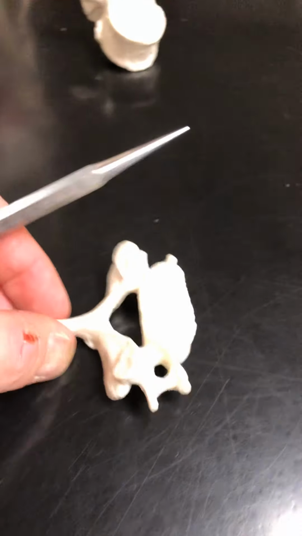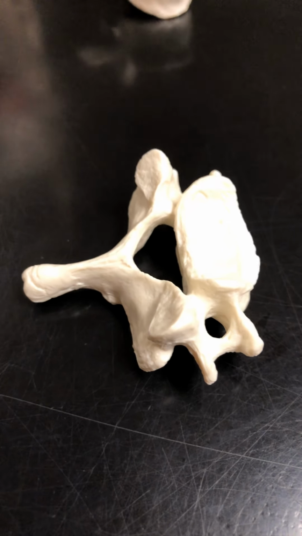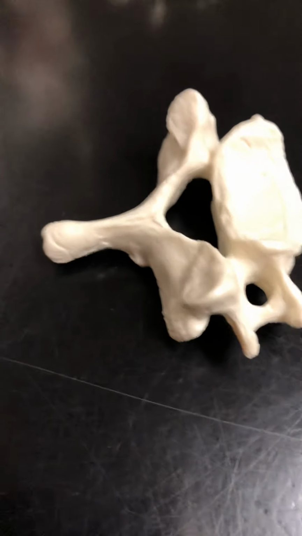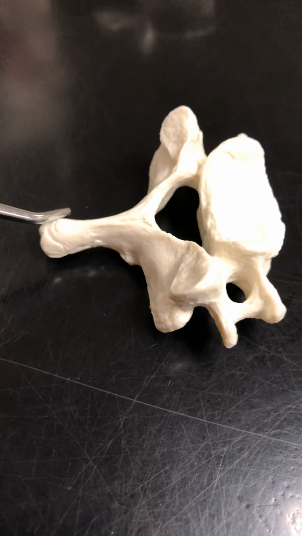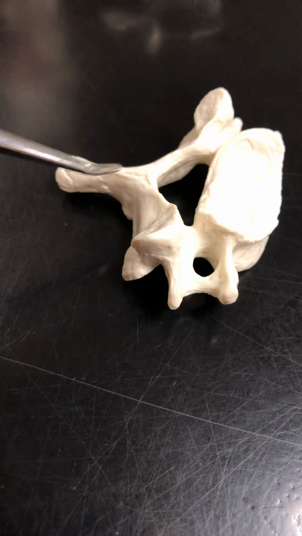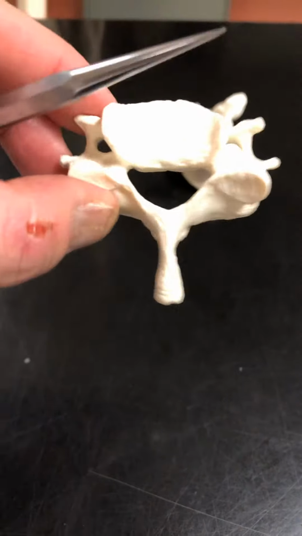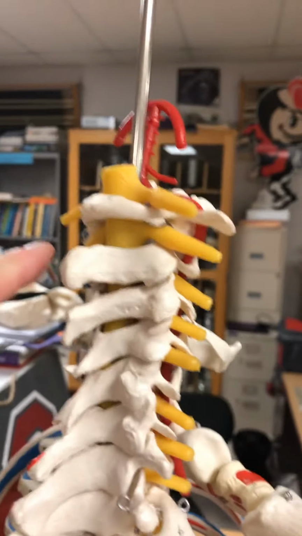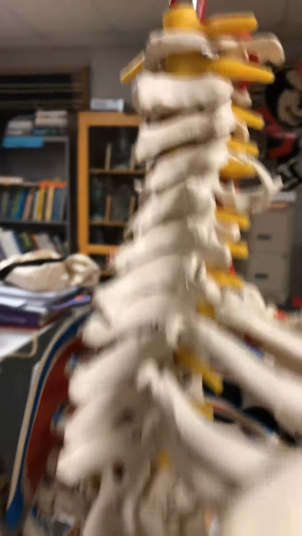Here is an example of C3 through C7, the other cervical vertebrae, very much different than the atlas and axis. So here is the spinous process. This is very large on most of the rest of the vertebrae. This is actually going to be facing towards the posterior and down. So you can see the spinous processes are right here. On the articulated skeleton, they're going to be facing down for obvious reasons.